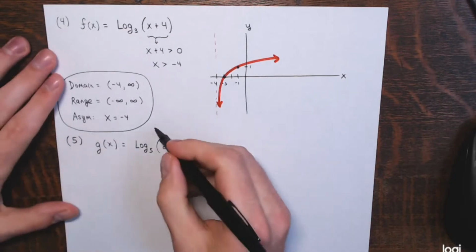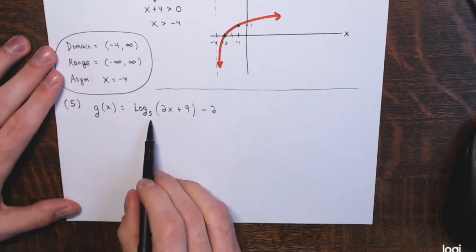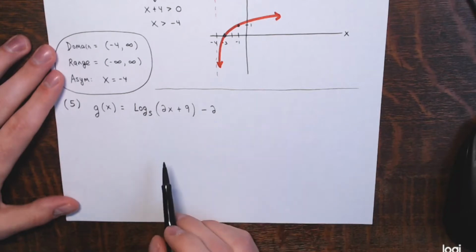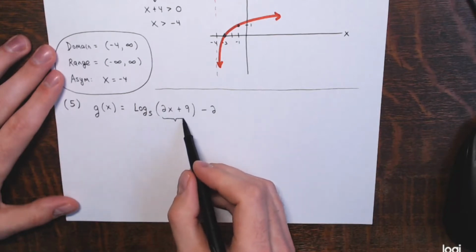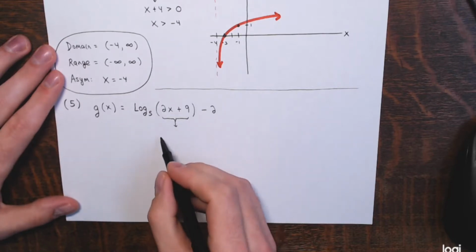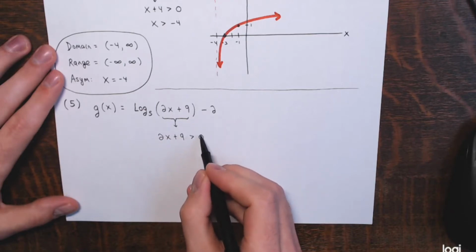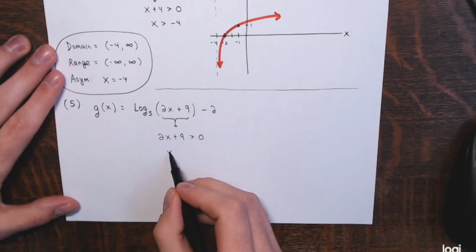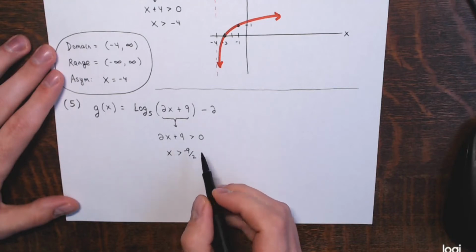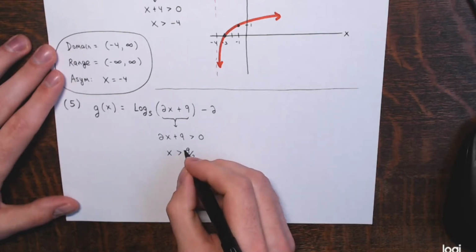Alright, next. Here we have g of x equals the log base 5 of 2x plus 9, and then minus 2. This 2x plus 9 expression must represent a positive number, so 2x plus 9 must be greater than 0, meaning that x must be greater than negative 9 halves. Subtract 9, divide by 2. x must be greater than negative 9 halves, or negative 4.5.